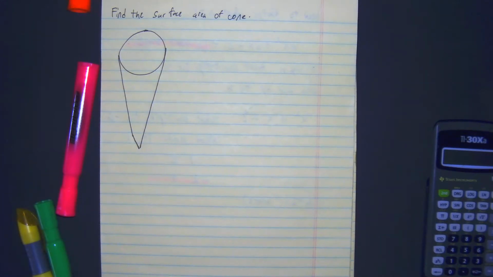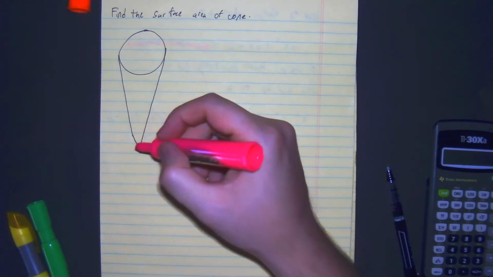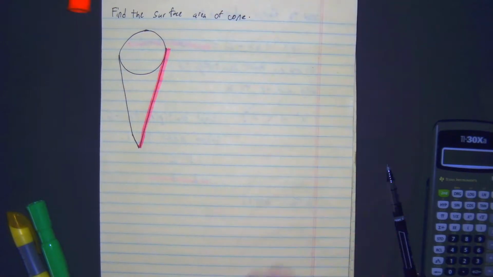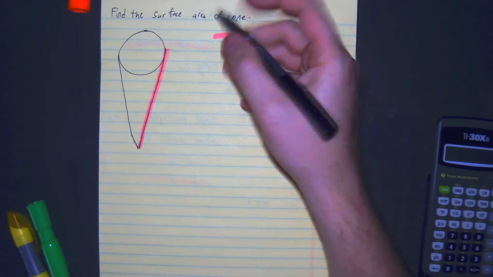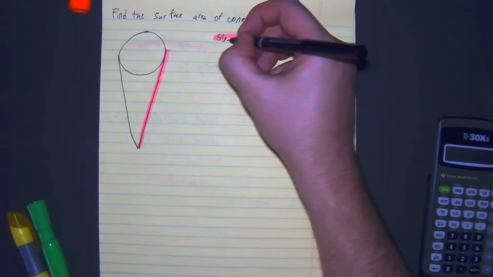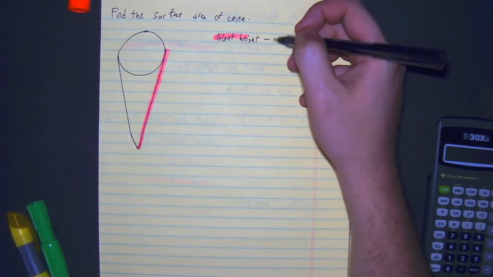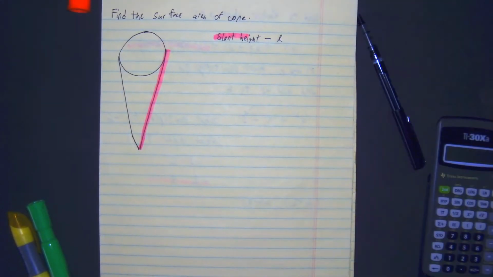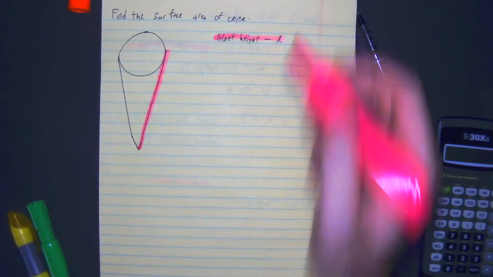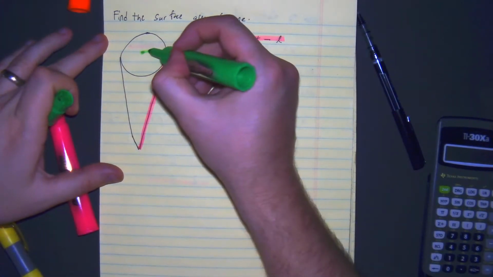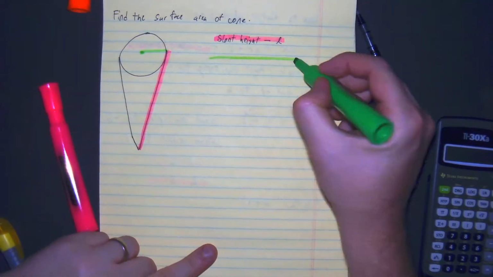We're going to find the surface area of a cone. The two important parts for finding the surface area of the cone are the slant height, that's called our slant height, and then the other important part is our radius.